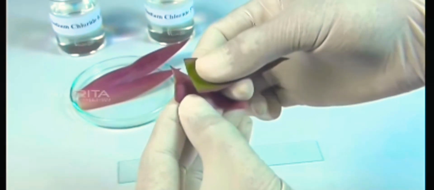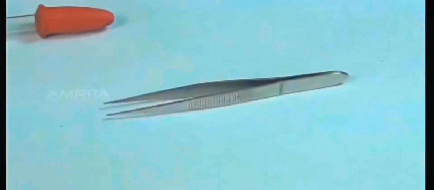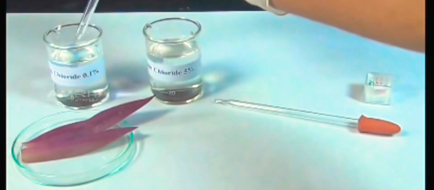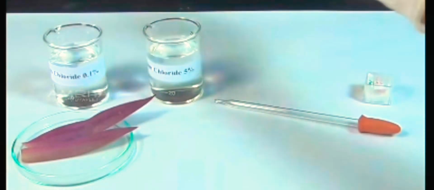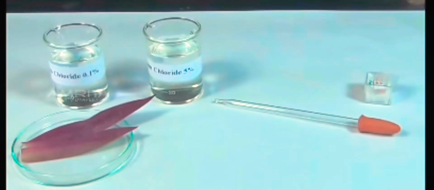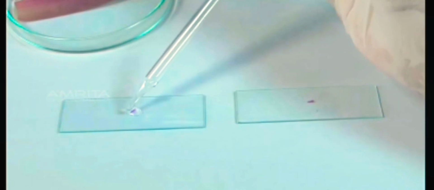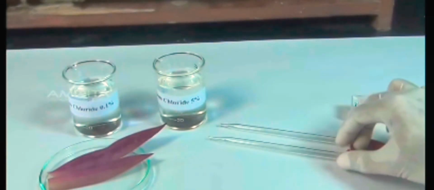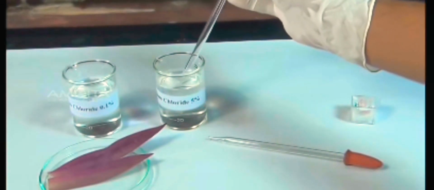When you take off the peel from the lower epidermal layer of the Rhoeo leaf, one piece should be dipped in 0.1% NaCl. That will act as the control set, where the concentration of the solvent is more, and another peel will be kept inside the 5% NaCl, which will act as the hypertonic solution. After keeping this whole setup for 20 to 30 minutes, we will observe it under the microscope by covering it with a cover slip.